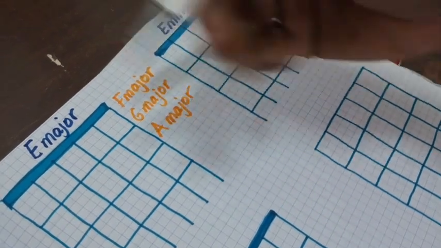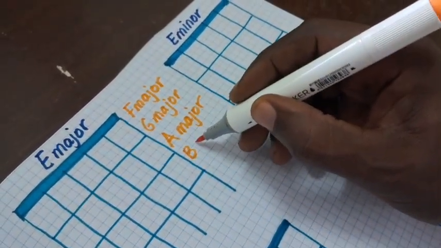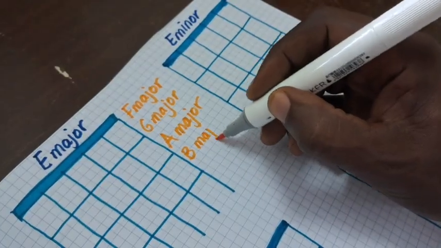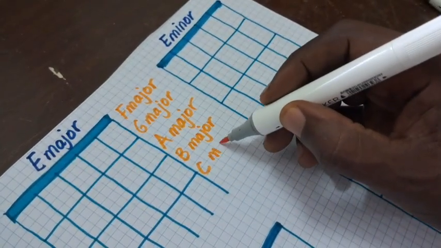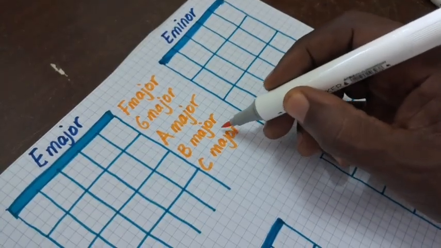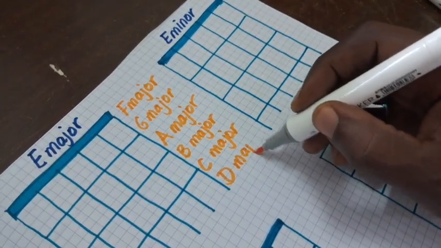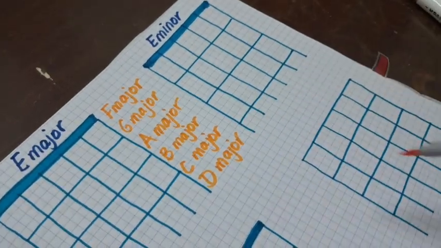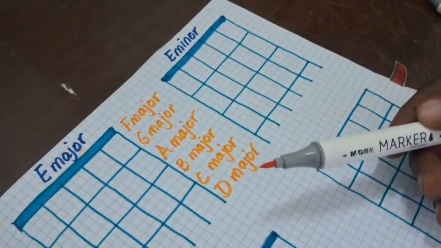There will be barred keys on the body of the guitar. We are going to generate B major key, the C major, D major, and of course, our formula is on the E major.